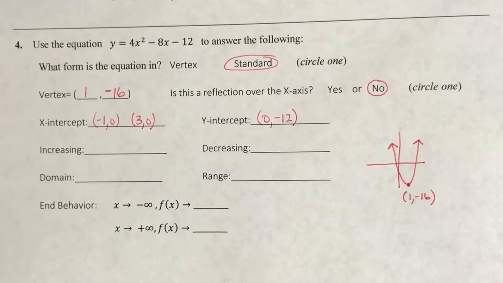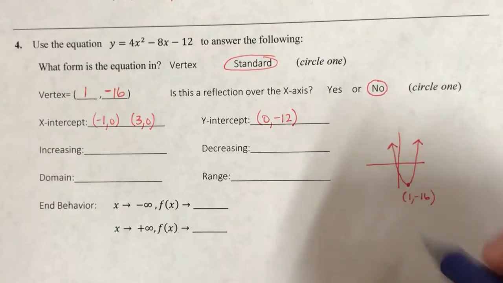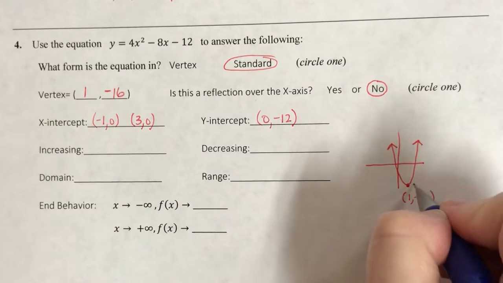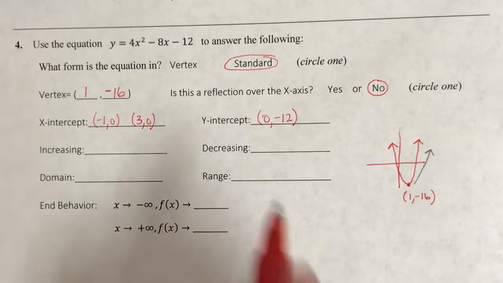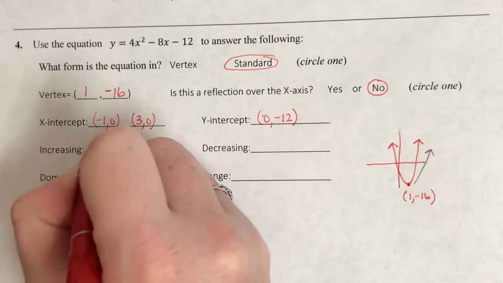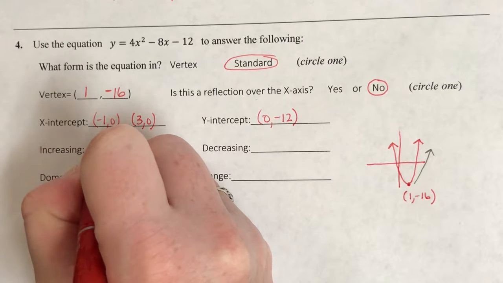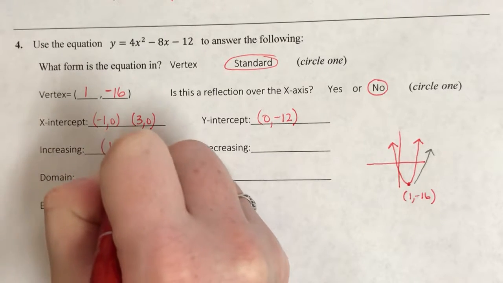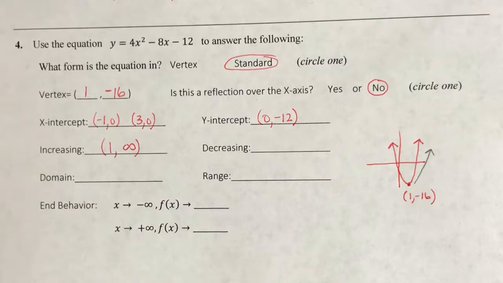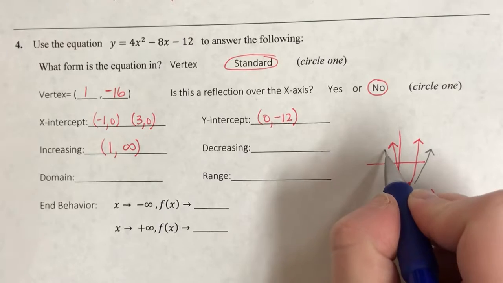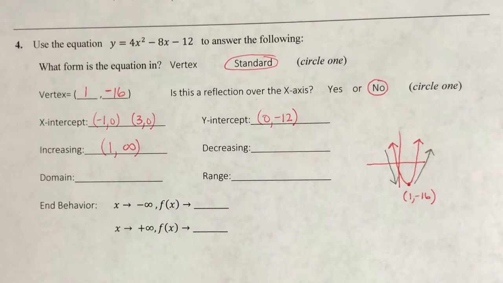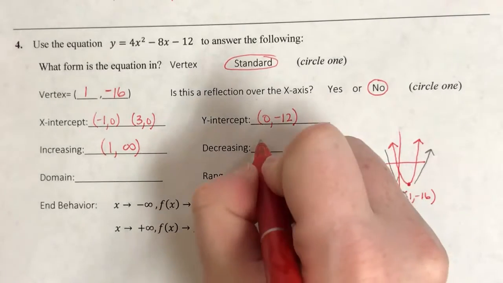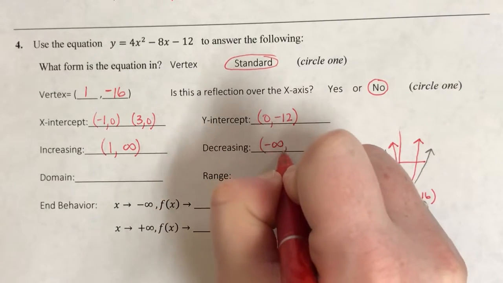So increasing is going to be on the right side of this parabola, where the y values are going up as the x value is going up. So we will describe that from 1 to infinity. The decreasing portion of this parabola will be on the left side of the vertex, where the y values are decreasing as x increases. That'll be from -infinity to 1.